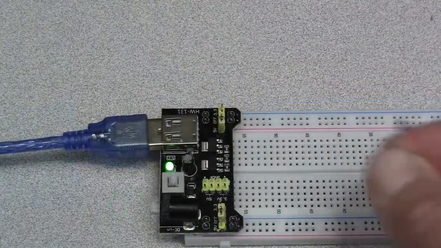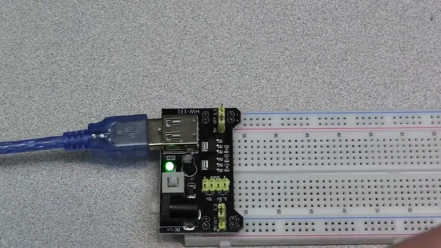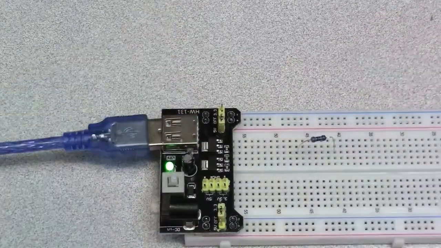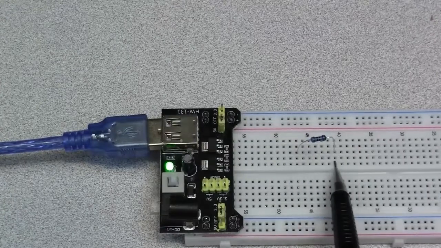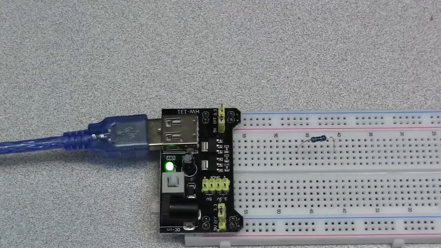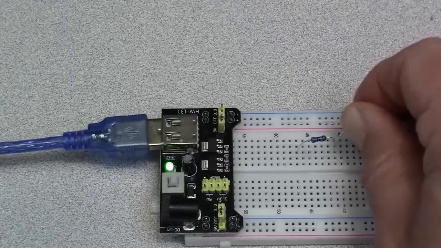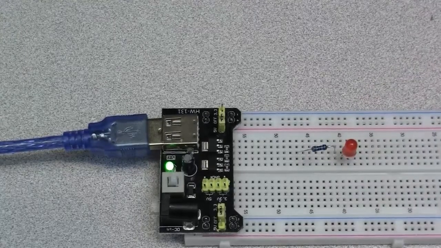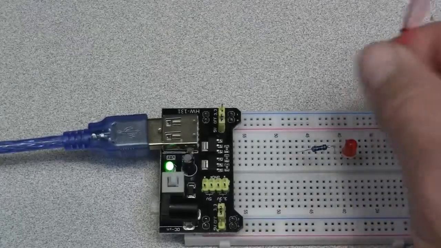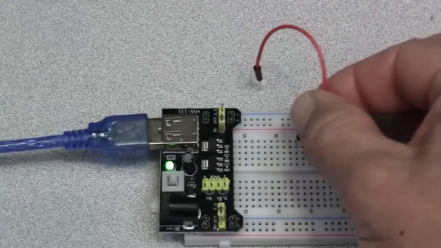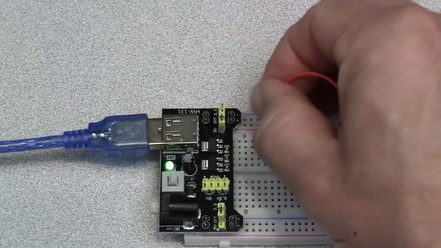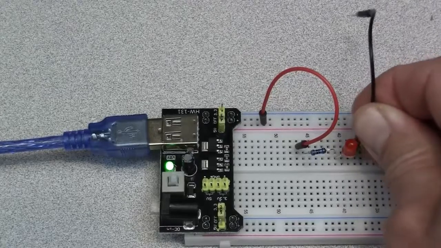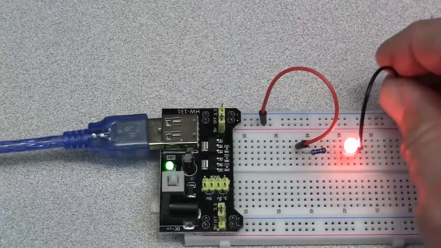Our circuit requires a 100 ohm resistor. I can place that in the breadboard by placing the leads in 2 holes in different rows of the breadboard. To connect the LED to the resistor, place the anode of the LED at one of the resistor terminals. Now to apply 5 volts to this terminal of the resistor, I'll connect that terminal to the red strip. And to apply 0 volts to the cathode of the LED, I connect that to the blue strip.